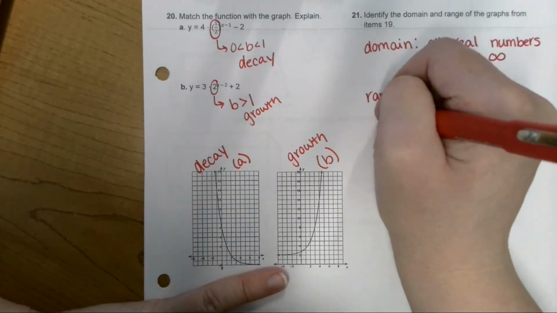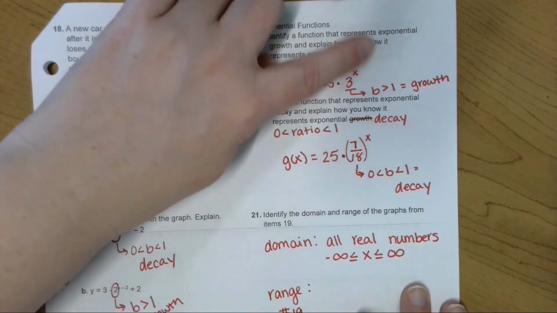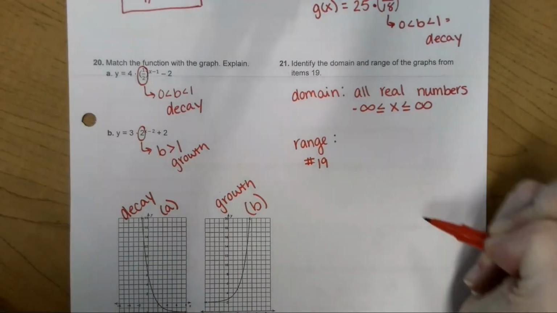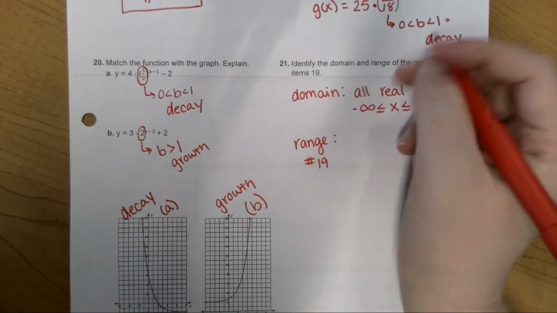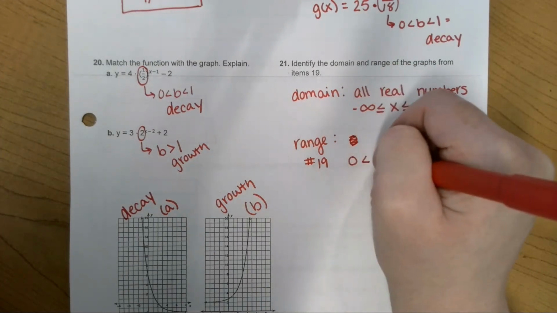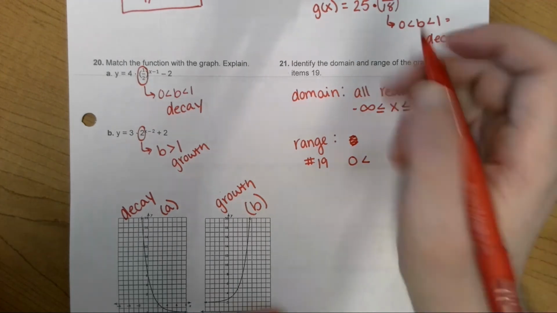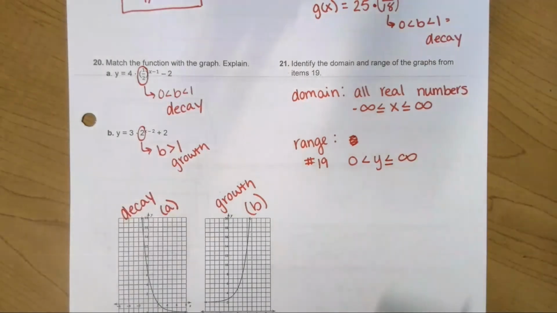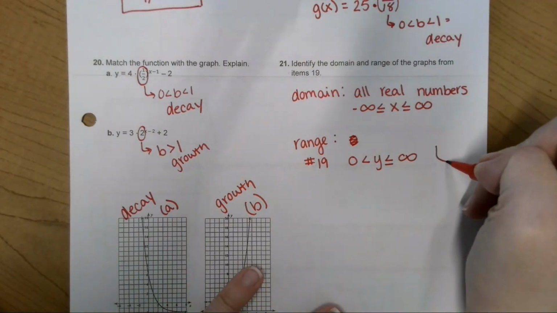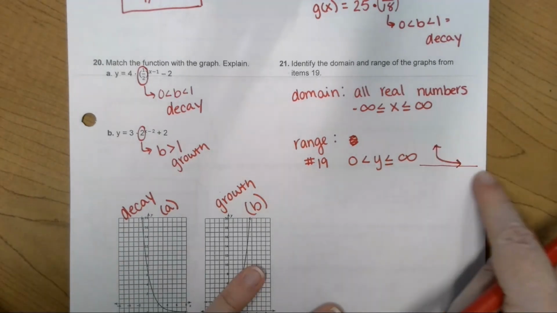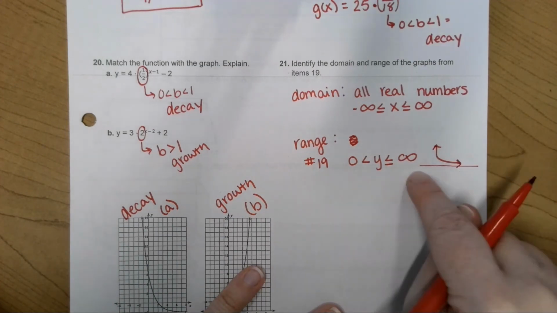So if we're looking at number 19, which were the two that we came up with that didn't have a plus or minus at the end, our graphs always get closer and closer to 0 but don't touch. So my range is going to go from 0, but it's not going to actually touch 0, so we won't have an equal to bar. And it's going to go all the way up to infinity. Okay, so because our graphs do this, it goes almost straight up, but it doesn't actually touch the 0. And same if it goes the other way, same if it's decay. I'm sorry, growth. This is decay.